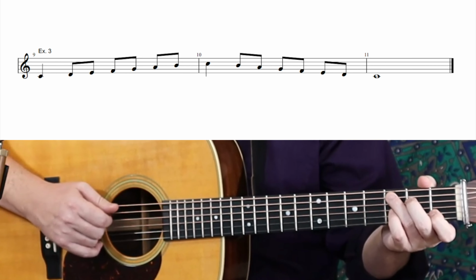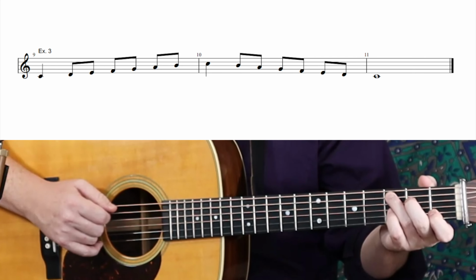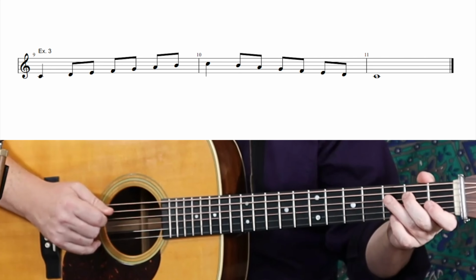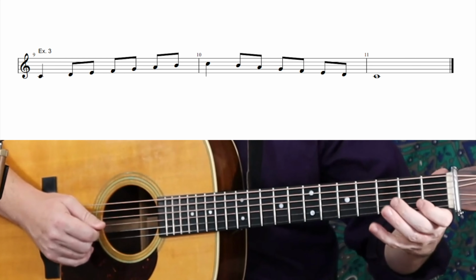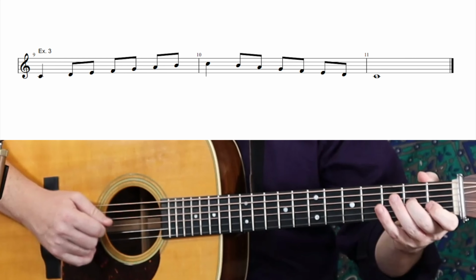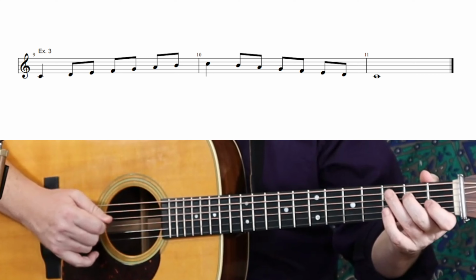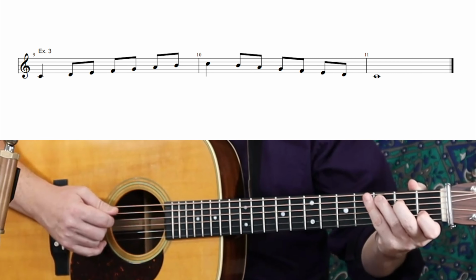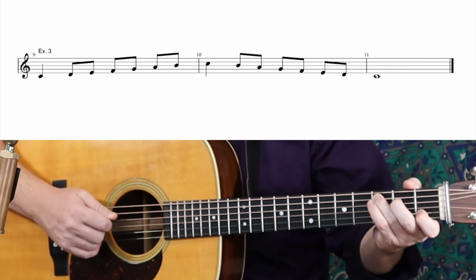So why don't we try that one together? Here we go. Example number 3. 1 and 2 and 3 and 4 and 1, 2 and 3 and 4 and 1 and 2 and 3 and 4 and 1. One more time on that one, please. 1, 2, 3 and 4 and 1.